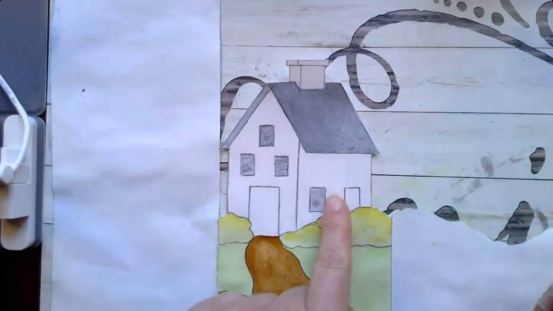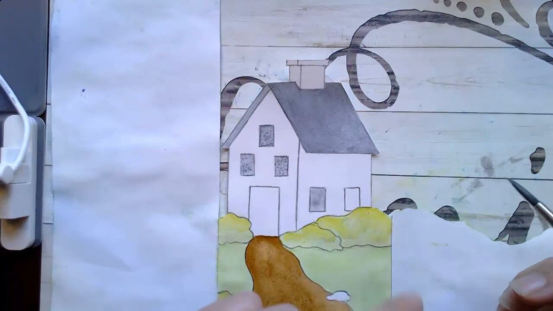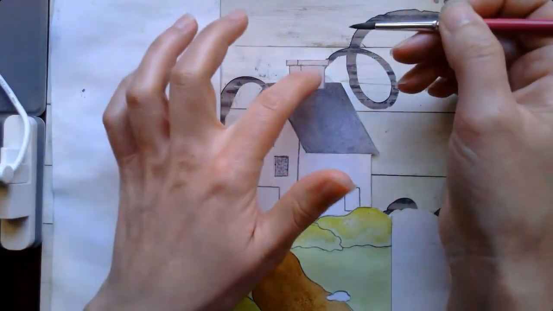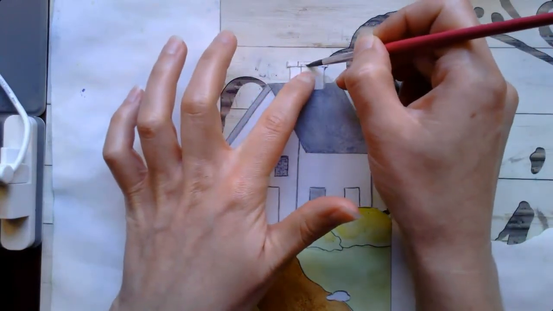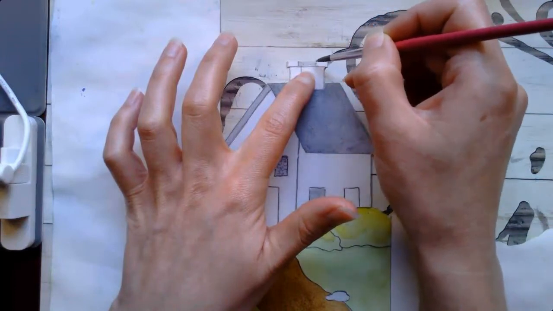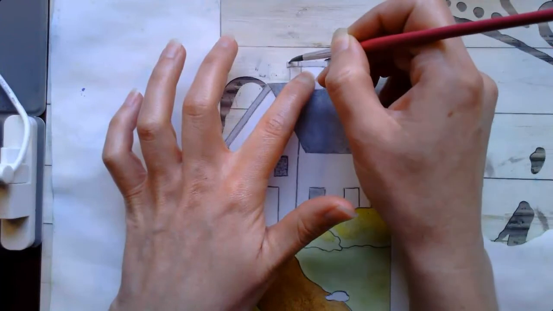Okay, I'm not going to do this one because I'm thinking that maybe the yellow there is still wet. So I'm going to go ahead and skip this one for now. And I'm going to come up here to my roof, the chimney I should say, on top of the roof. And I'm going to paint that edge.